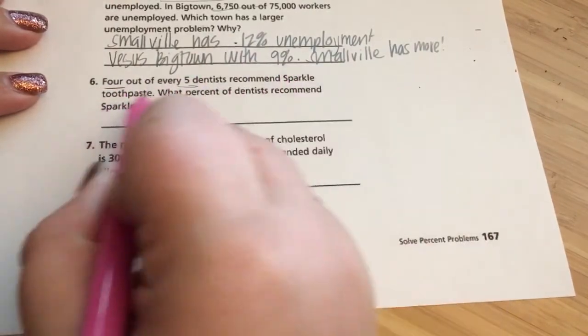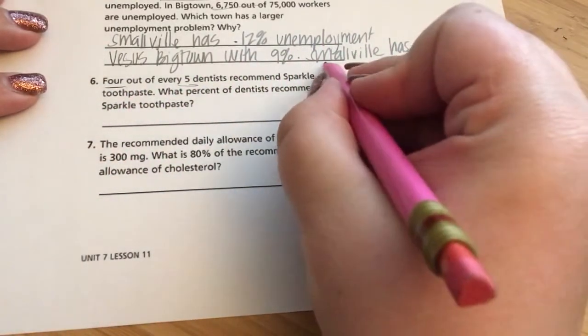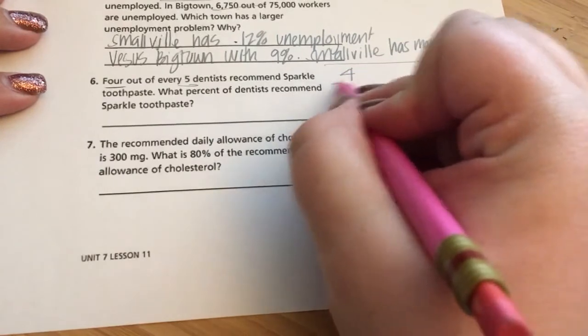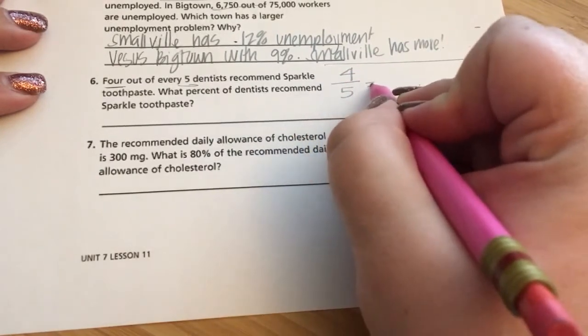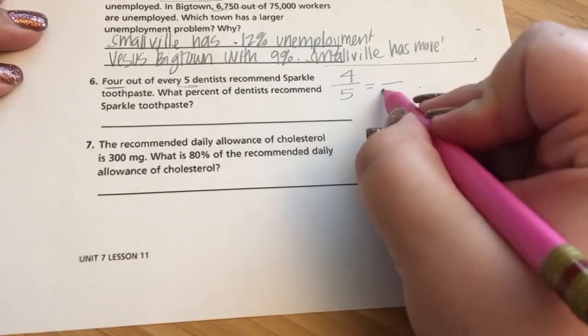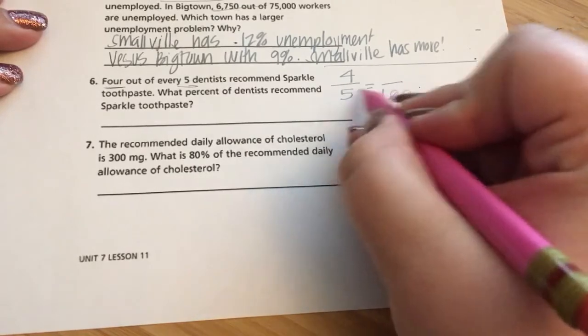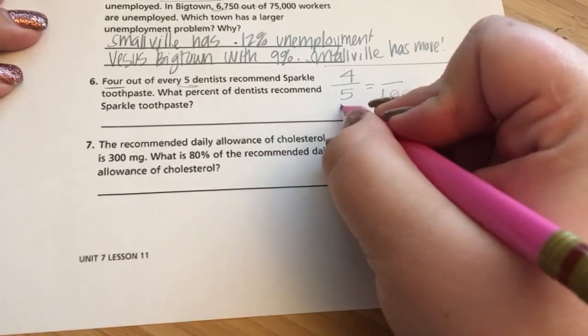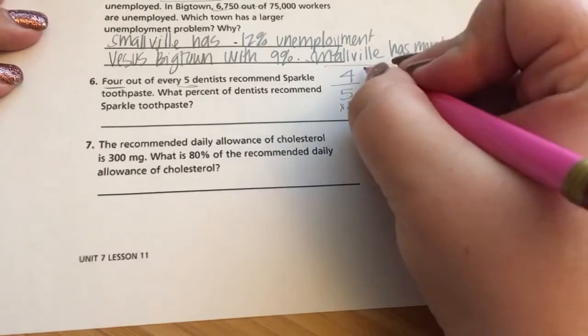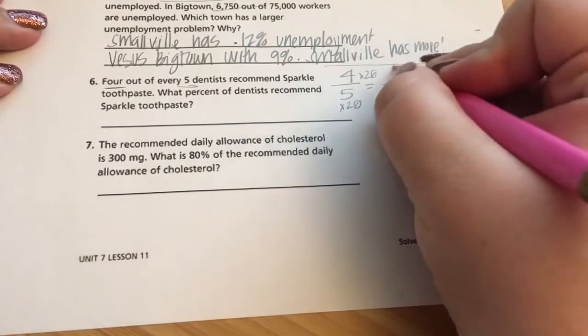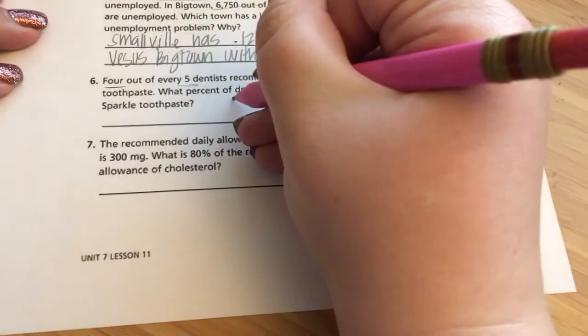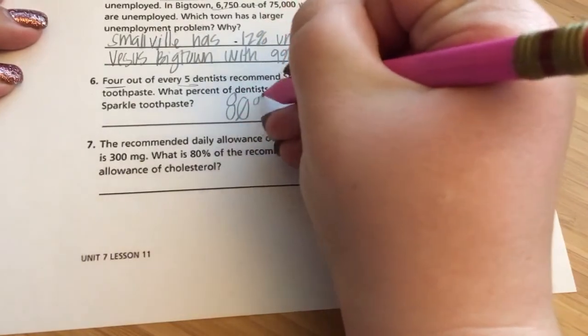4 out of 5 dentists recommend Sparkle toothpaste. What percent of the dentists recommend Sparkle toothpaste? So 4 over 5 is equal to something over 100 because percents are over 100. So I could ask, what did I do to this 5 to get 100? Well, I multiplied by 20. Do that to the numerator, and it's 80%.